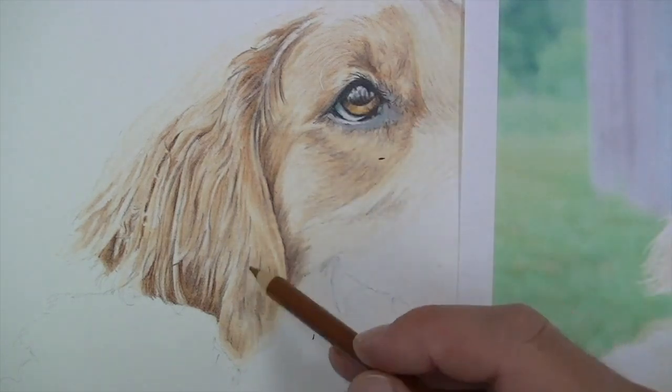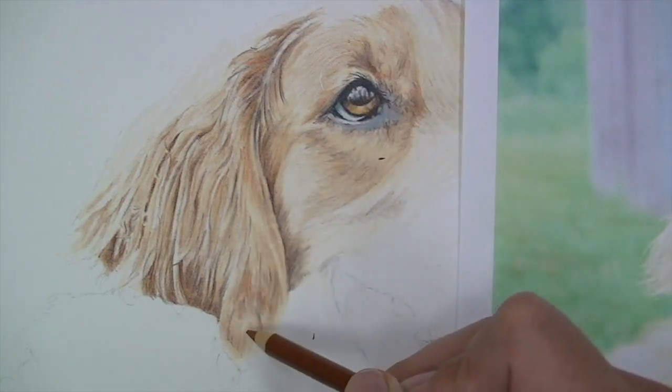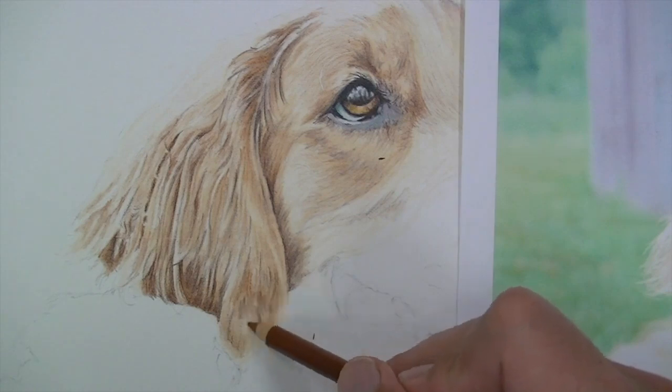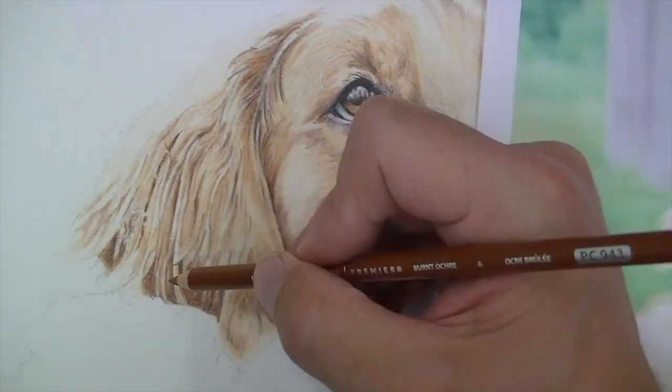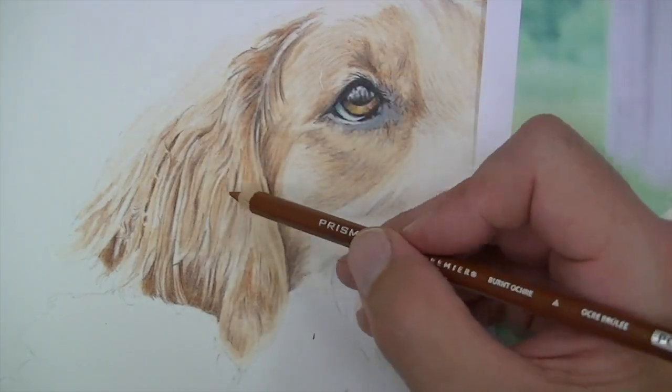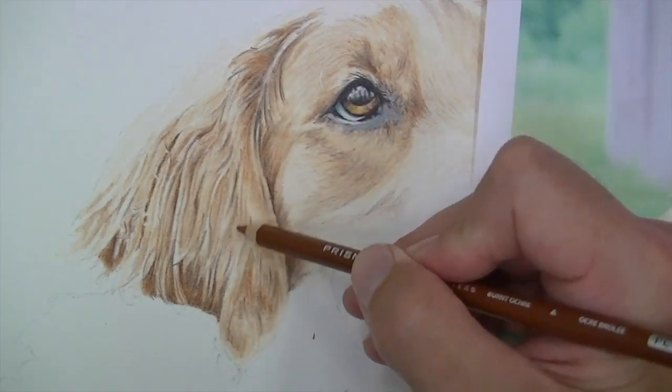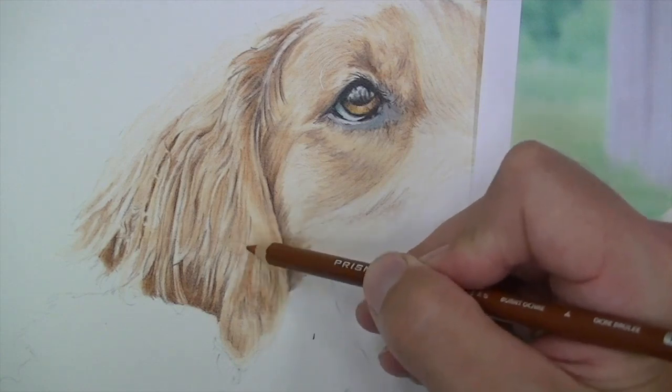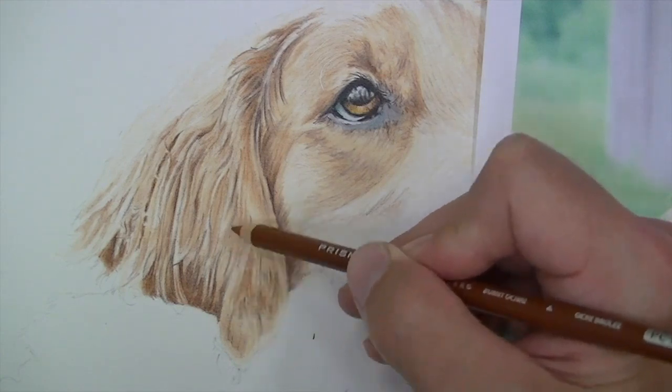Here burnt ochre is used to add a bit more variety to the color. This color is a bit more red than the sienna brown and will create a little bit more variety. Again, this color is used sparingly, not everywhere, just in areas.